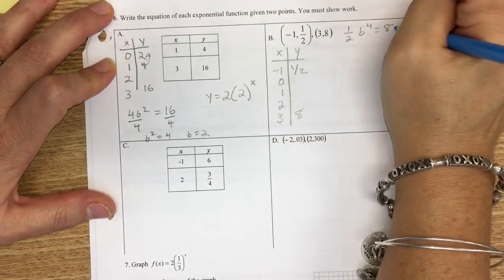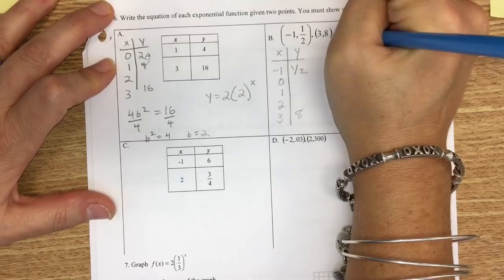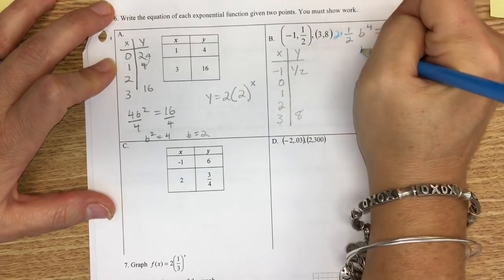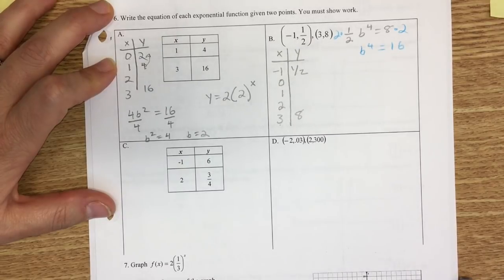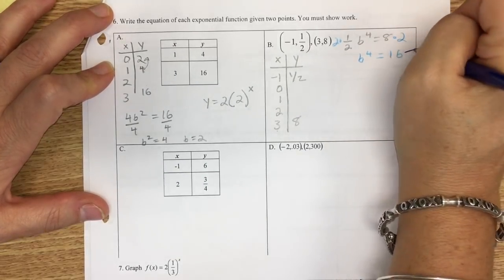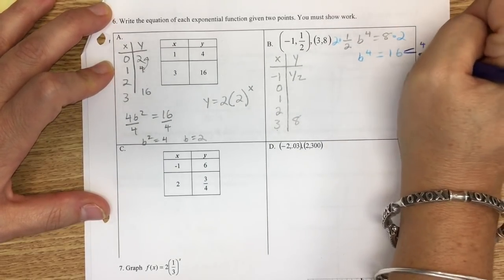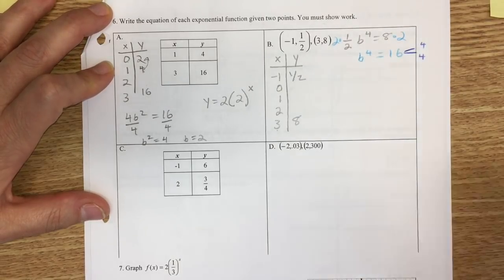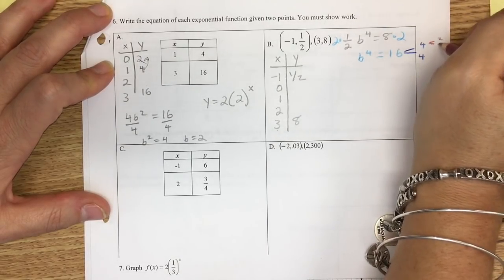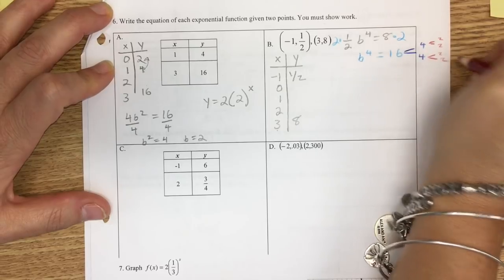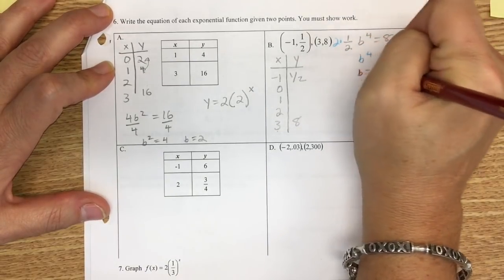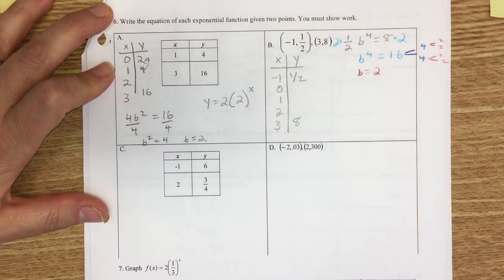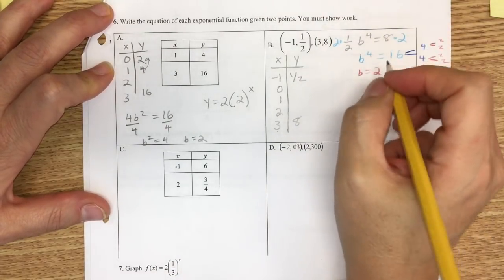Now I'm going to multiply both sides by 2. And I get b to the 4th equals 16. And if I need to, I can break the 16 down into 4 times 4, and then break that down into 2 times 2 and 2 times 2, and then I can see that b is 2, because 2 multiplied 4 times gives me 16.